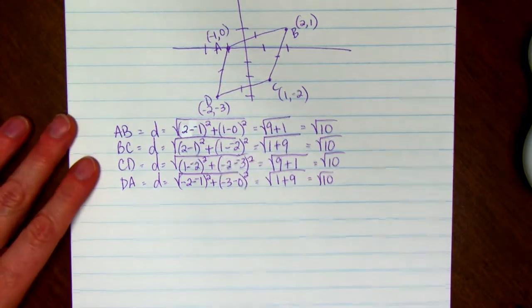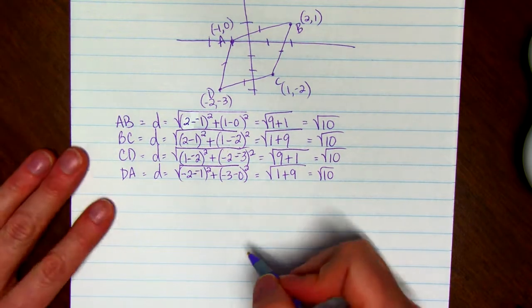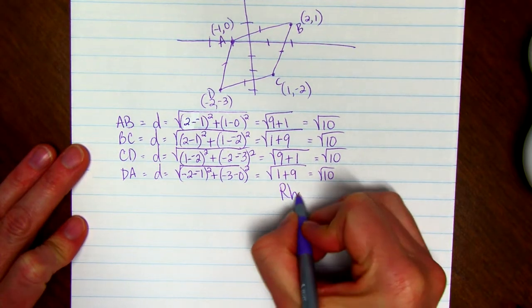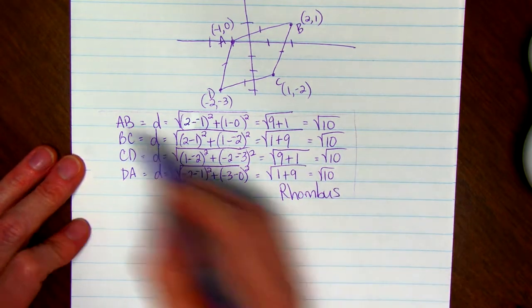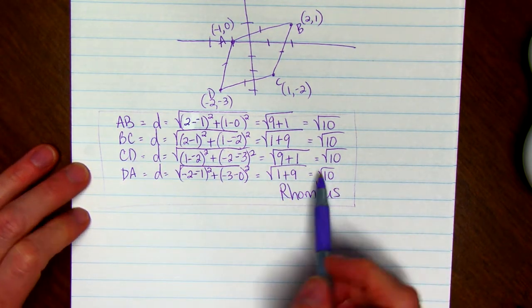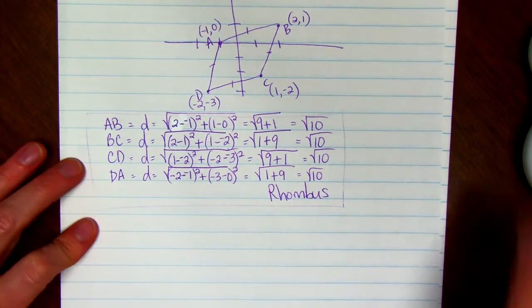So it's a quadrilateral, and if all four sides are congruent, that is called a rhombus. So the proof is all the numbers that we used. We showed all the sides were congruent, therefore it's a rhombus. That's the end of the lesson.